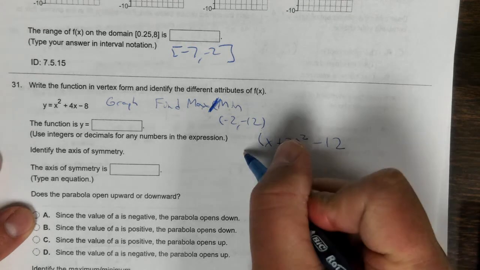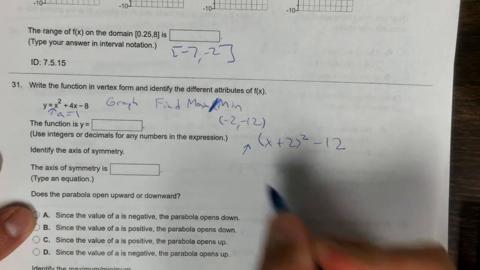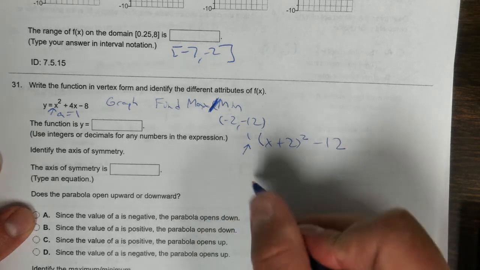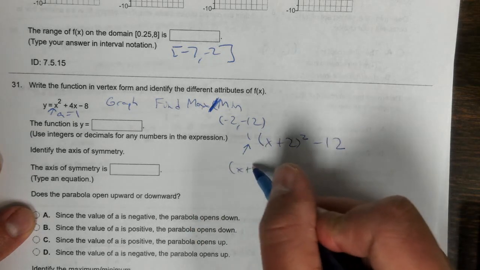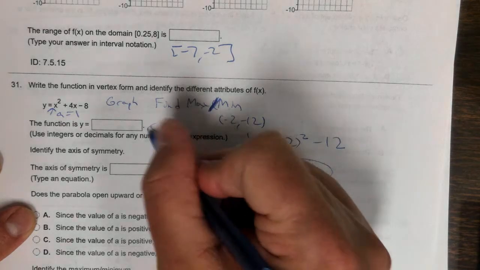Now what we need to do is see that a is 1, and so you don't really have to put the 1 there. So this would just be x plus 2 squared minus 12. That's your answer.